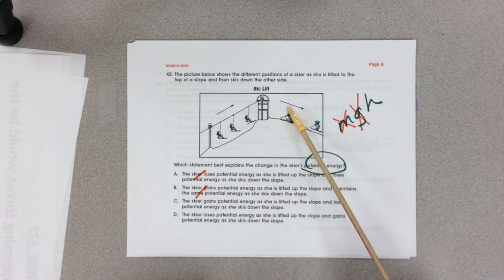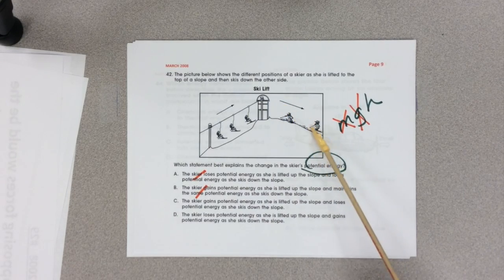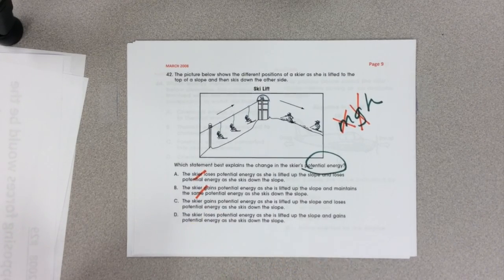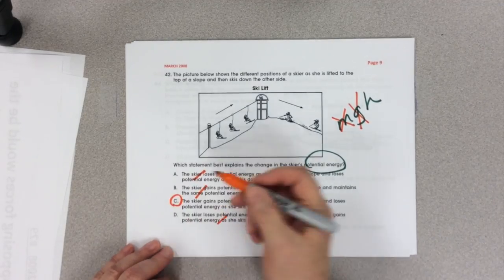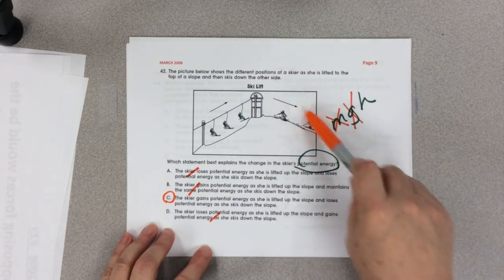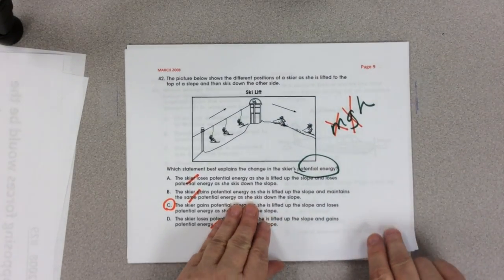But she is losing potential energy. She just happens to be gaining kinetic. C, the skier gains potential energy as she's lifted up the slope and loses as she skis down. I do believe that's correct. Let's double check D. The skier loses as she's lifted up. Nope, can't be that. It's got to be C. She gains potential going up, making the height higher, loses as her height gets lower again.